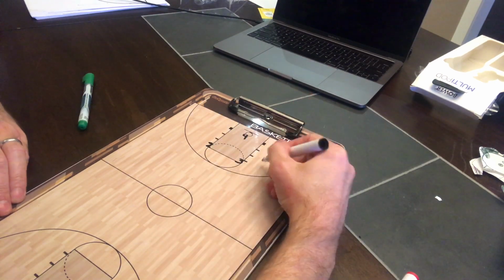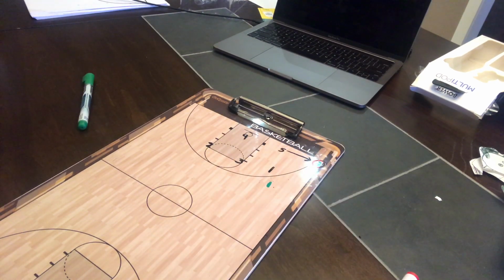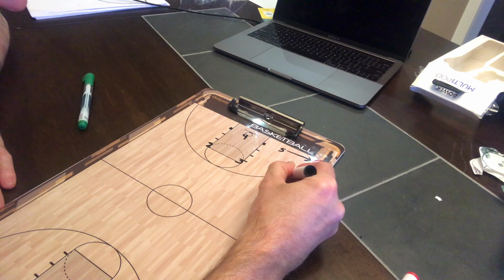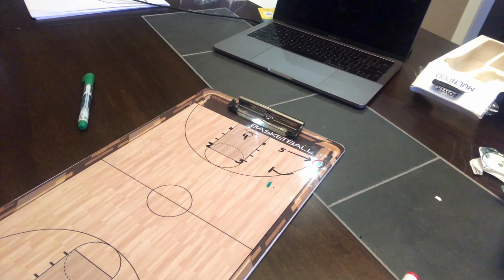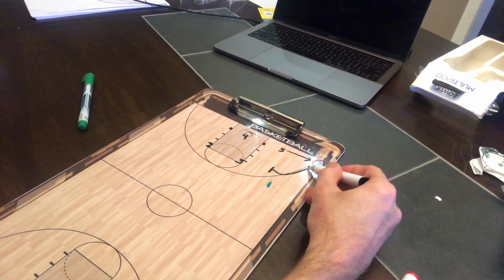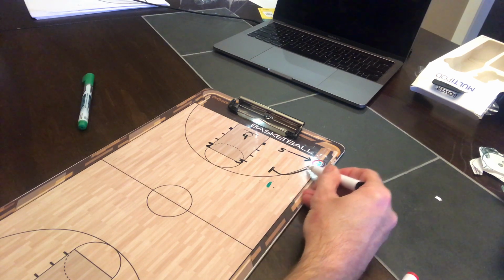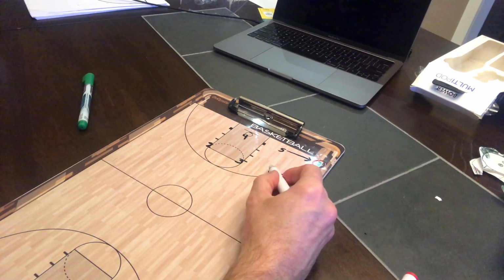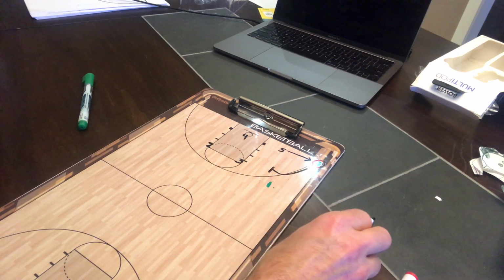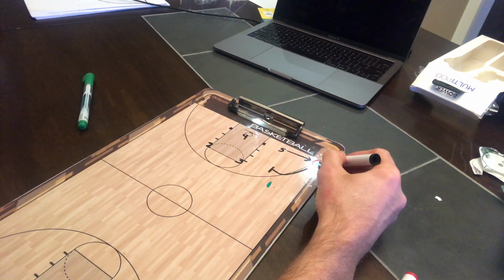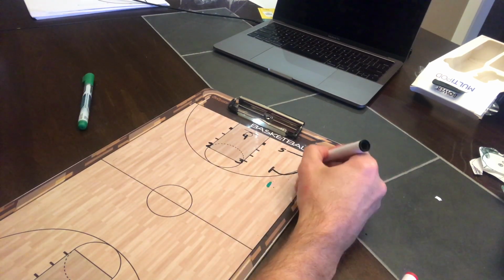So let's say 1 was kind of here. Instead of going straight at 2, they're going to come out and curl around like a banana and then come at 2. So now you can see 1 is in the passing lane between green 1 and green 2. As they make that banana cut, they're going to have their hands held as high as they can, again, to discourage that pass from 2 right back to 1.